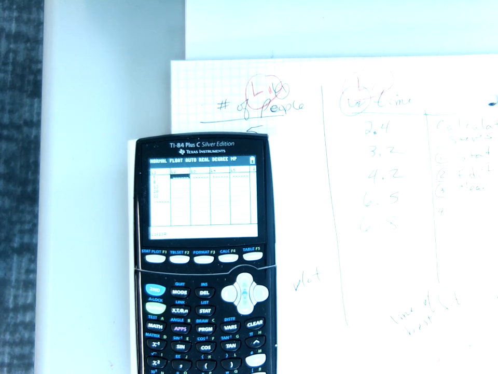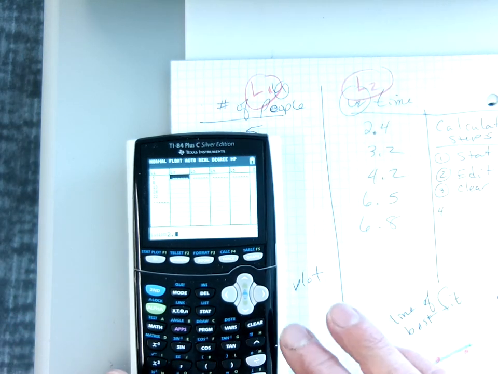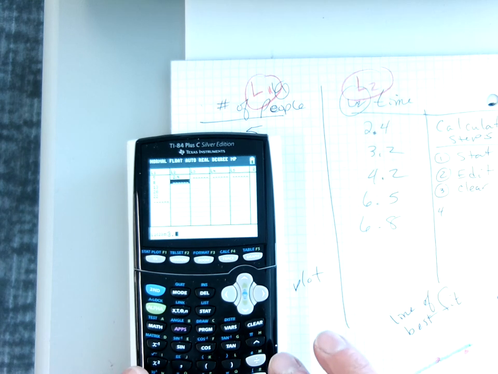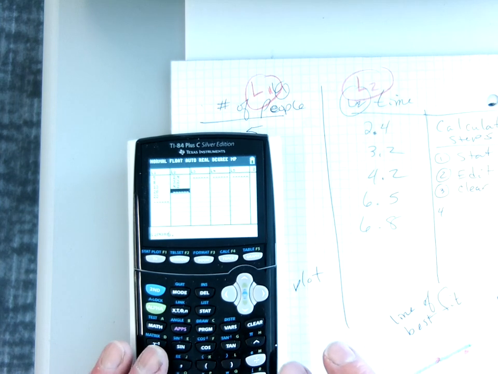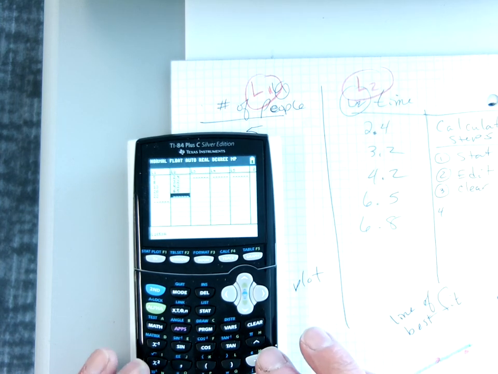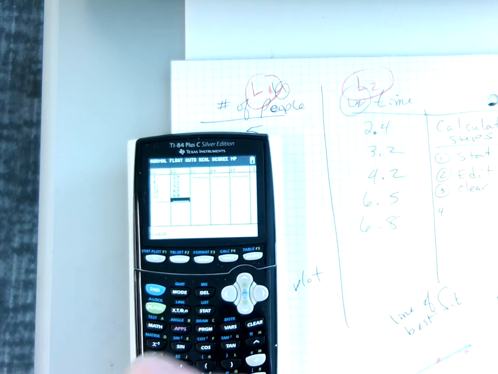Then I'm going to put in list 2, 2.4, enter, 3.2, enter, 4.2, 6.5, 6.8, right? Okay, and I'll wait for you.